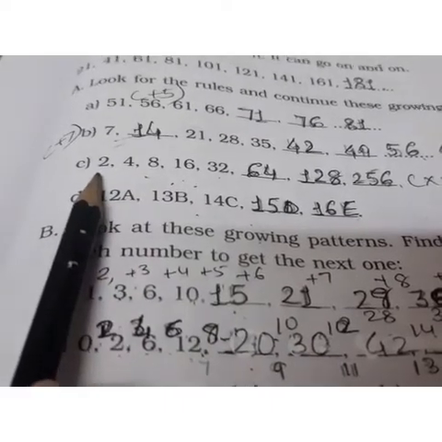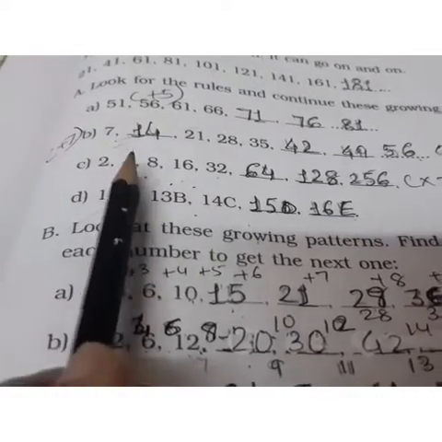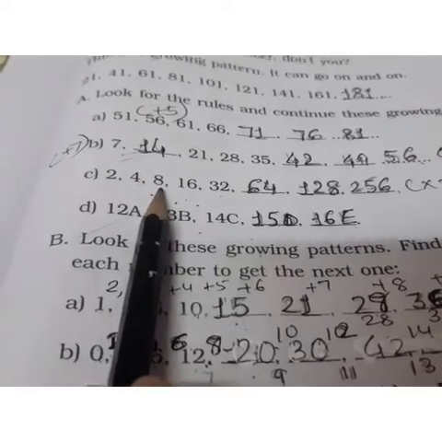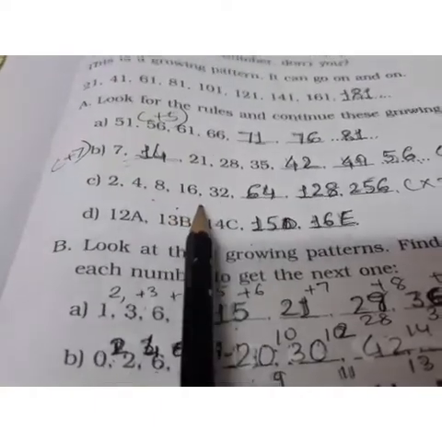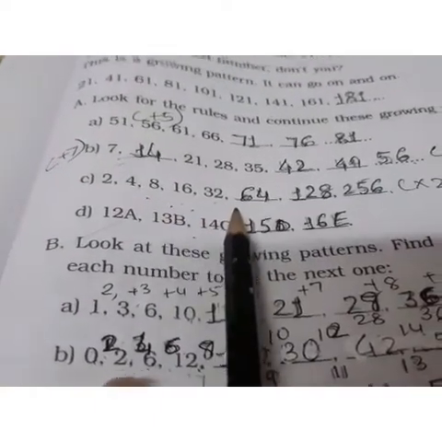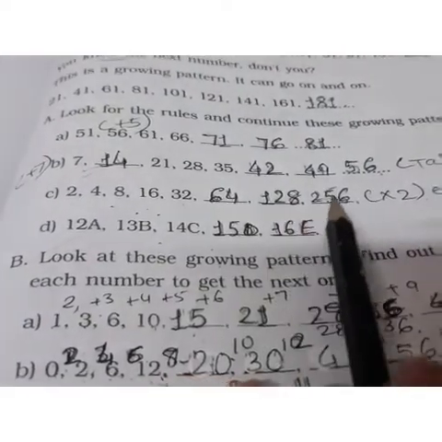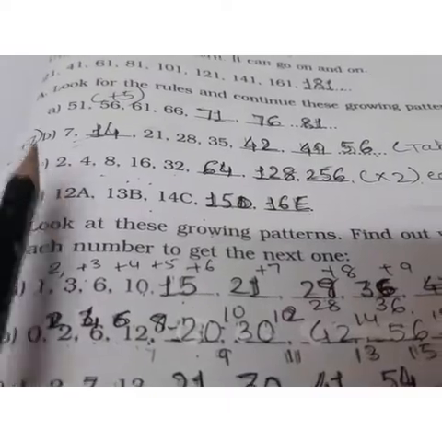First number is 2, that is correct. Now the second number is multiplied by 2. If we multiply this first number 2 by 2, the second number will come. If we multiply the second number by 2, we get 4, 2 4s are 8. We get the third number. Now third number multiplied by 2, 8 2s are 16. Then 16 2s are 32. 32 2s are 64. 64 2s are 128. 128 2s are 256. That means each of these numbers has to be multiplied by 2.